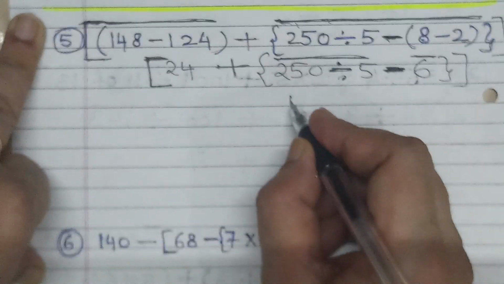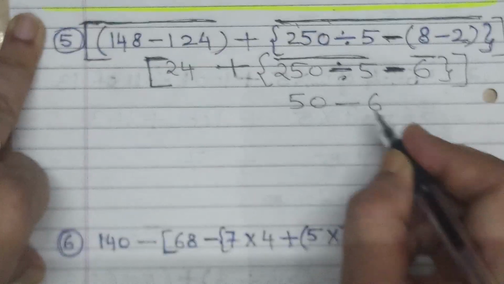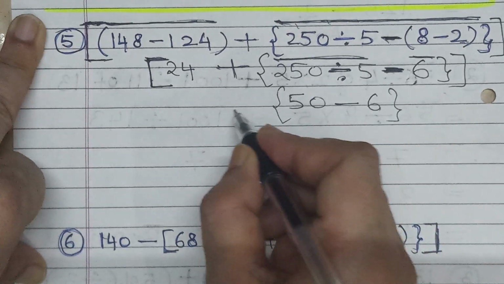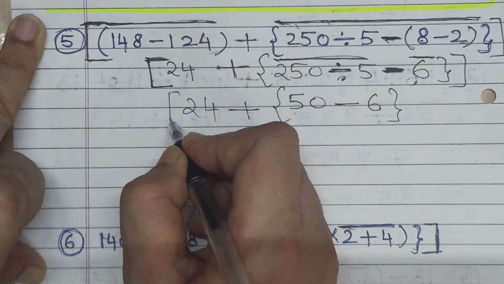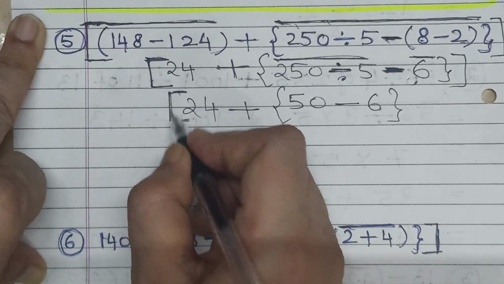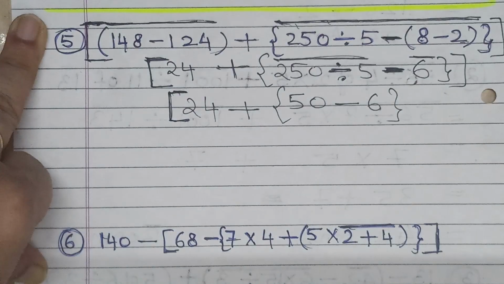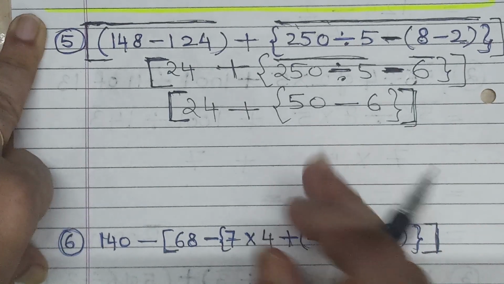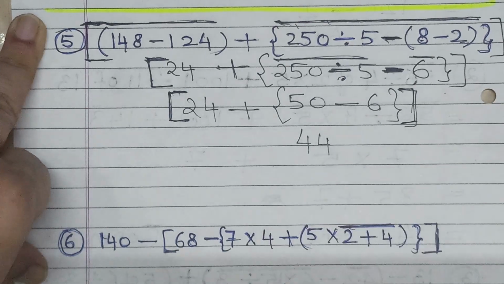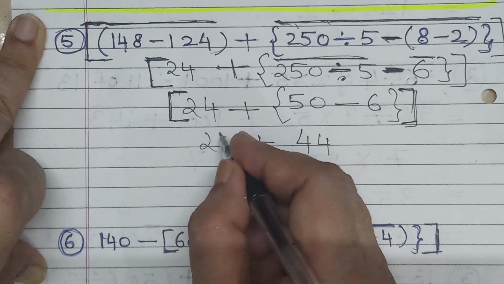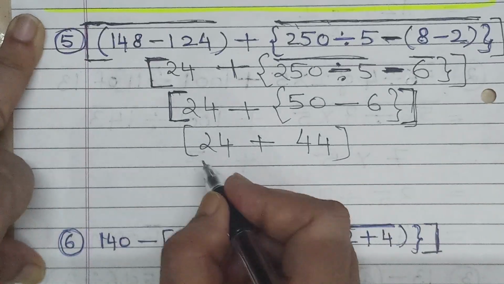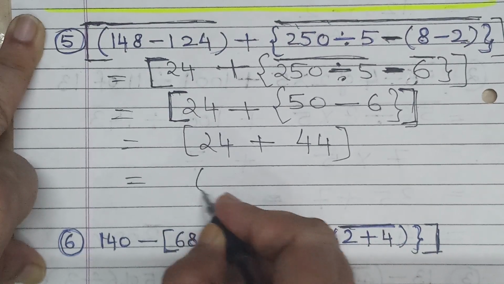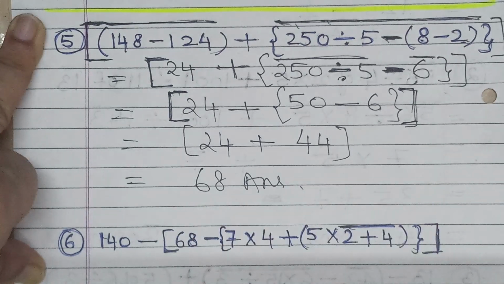नाउ वी नो 5 5s are 25, 50 minus 6. 50 from here minus 6, and we are still keeping the curly bracket because we have not landed to the final answer. अब जब तक ना आ जाए तब तक हम लोग को ये वाले ब्रैकेट्स को हटाना नहीं है. अब कर्ली ब्रैकेट अब हट सकता है because we are getting answer 44 of this curly bracket. Then we have 24 which is inside the big bracket. Now the answer is 44 plus 24, 68 is the answer.